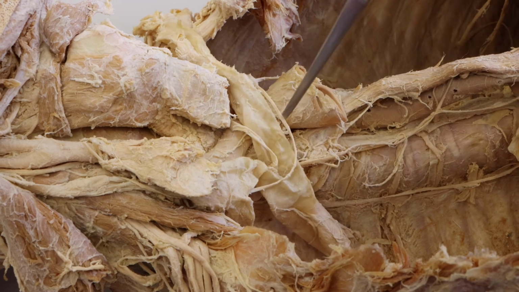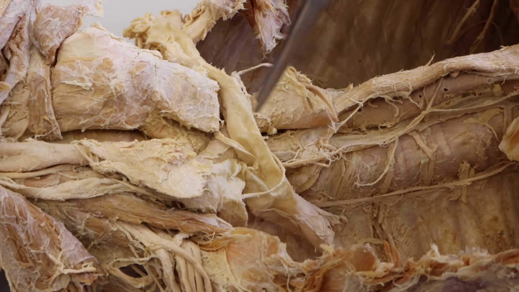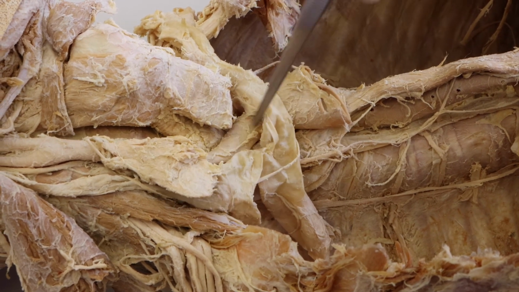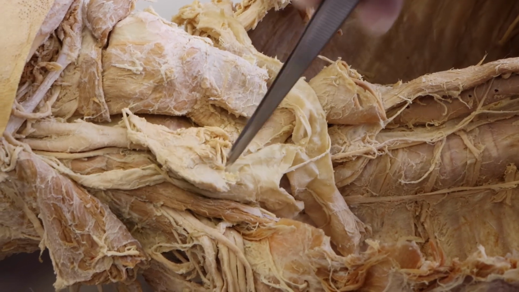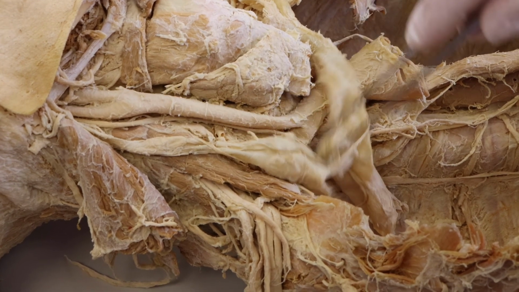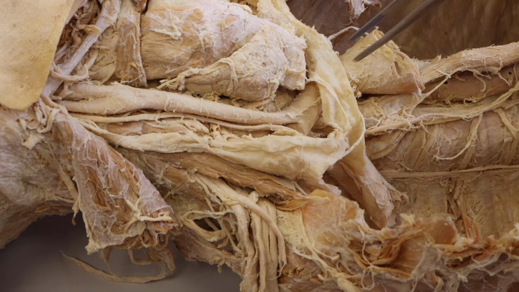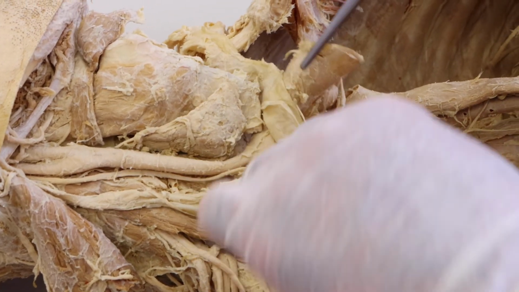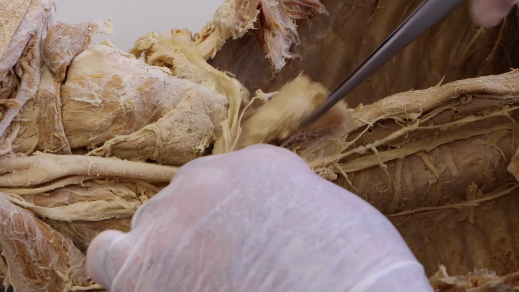Then after the venous layer, it's the arterial layer. This is the ascending aorta, and here is the brachiocephalic trunk that is divided into the right common carotid artery and the subclavian artery. And here is the arterial layer, and then the trachea, which is cut here.